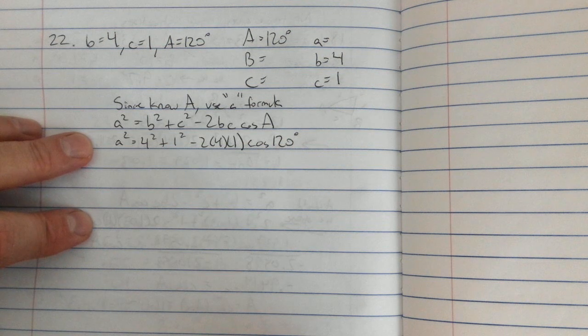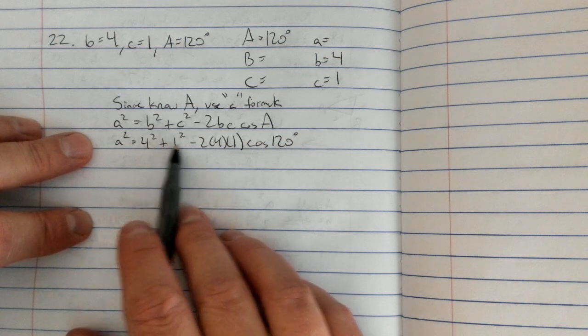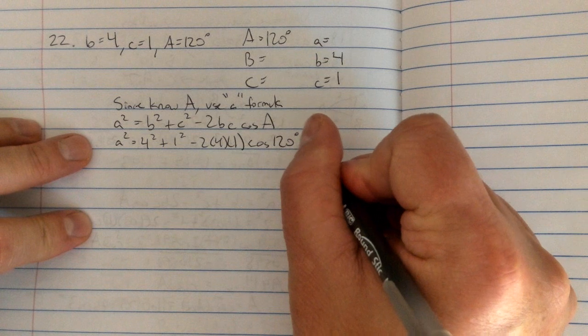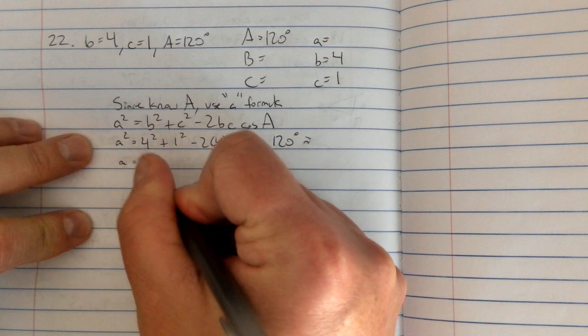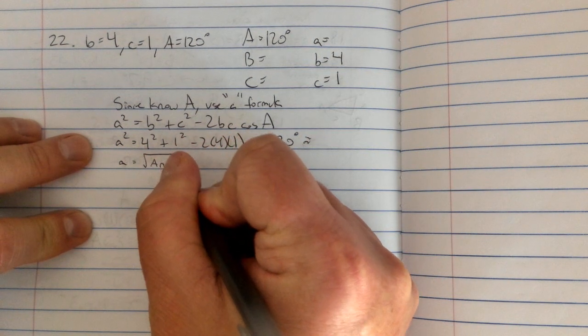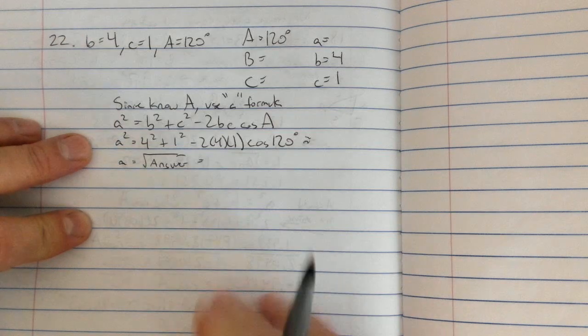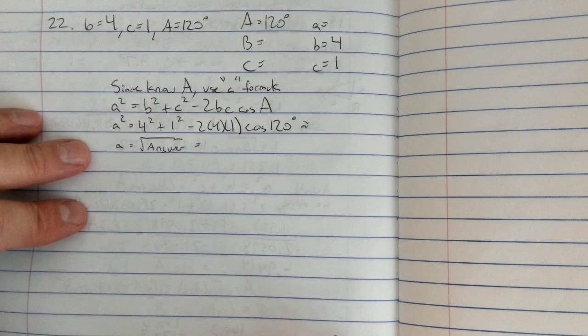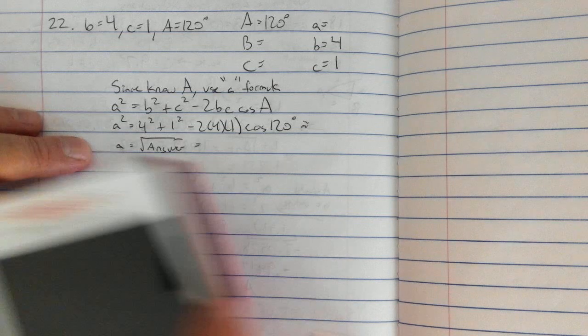And so, like last time, if all the numbers are just on one side, this is the easiest type problem. And don't forget to do square root of your answer. That'd be the most commonly missed part.